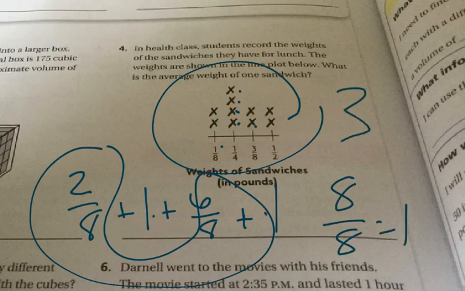So the weight of the sandwich would be 3, and I'm going to divide by 1, 2, 3, 4, 5, 6, 7, 8, 9, 10. So it would be 3/10. You add, I got 3, and you divide. We divided by how many there were, and there's 10. So 3/10. So the average weight would be 3/10 of a pound.